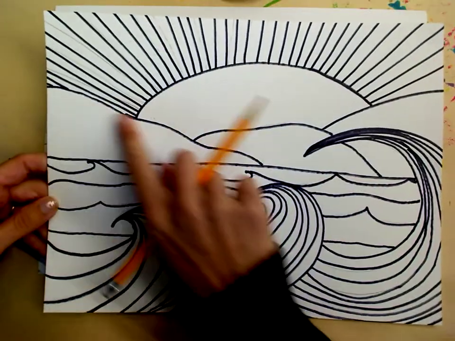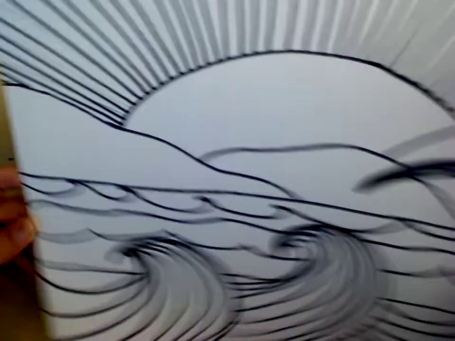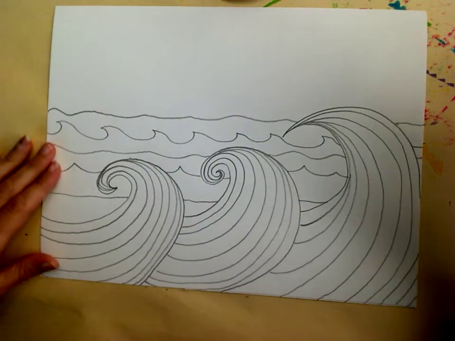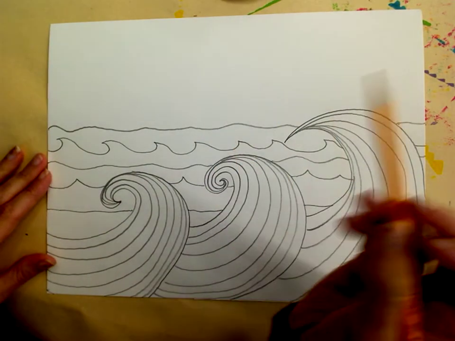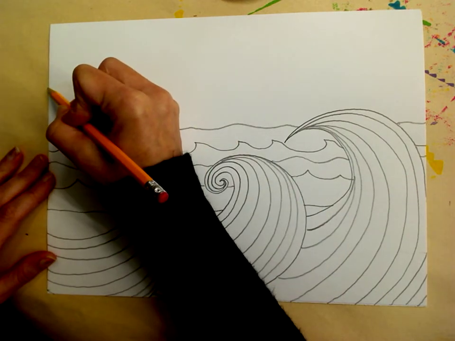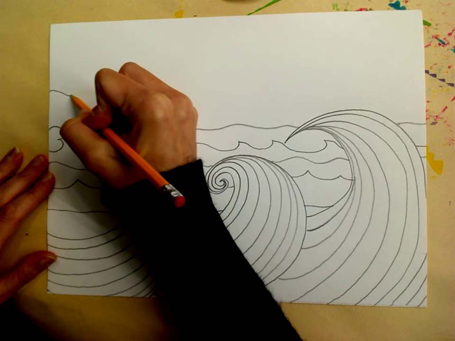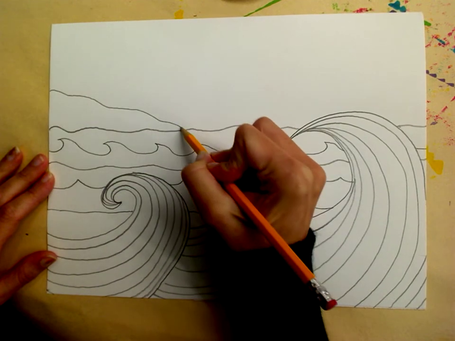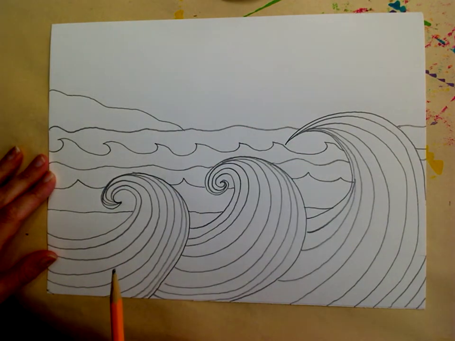Next, what's behind the water? These are going to be little mountains or hills. So that's the next thing I'm going to do. I did them a little bigger in that one. I'm going to go a little bit smaller on this one just so I have room for the sun. I did my water a little larger in this. So it just went like that.